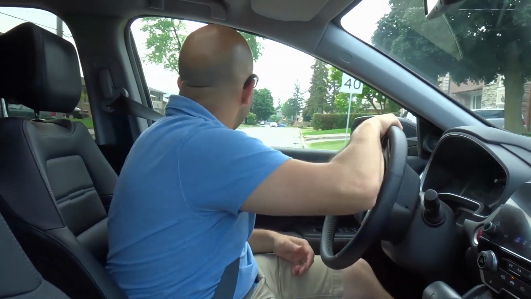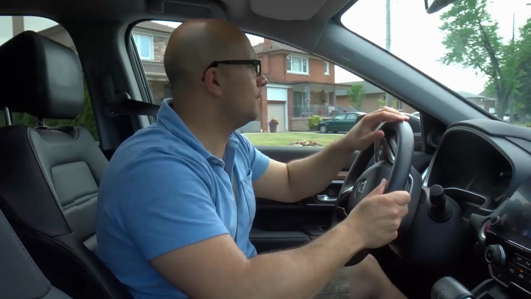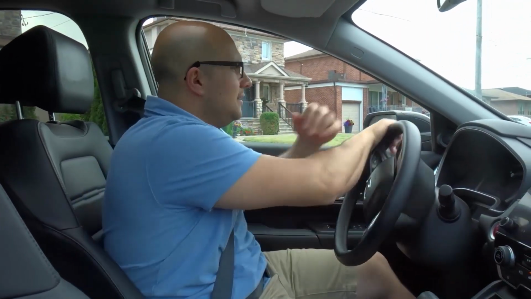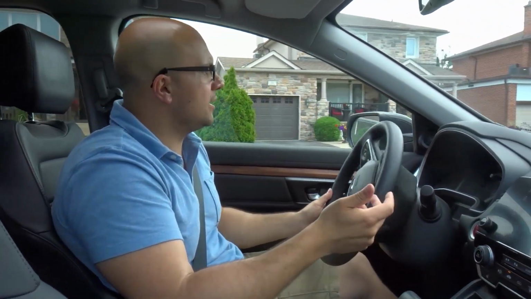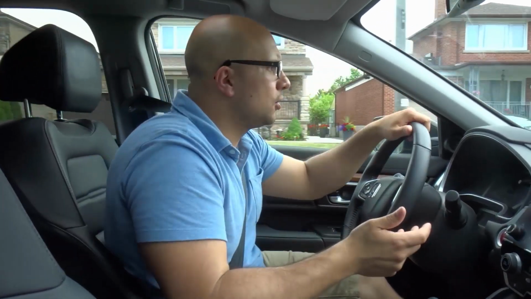Now, one of the main causes of oversteering is lack of experience. When you're first learning how to drive and you haven't made too many turns, obviously the lack of experience is going to cause the potential to be higher for oversteering.